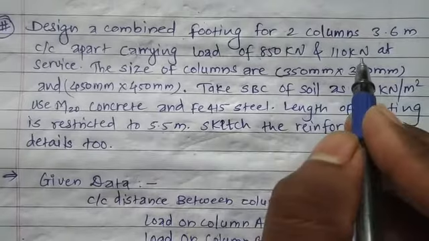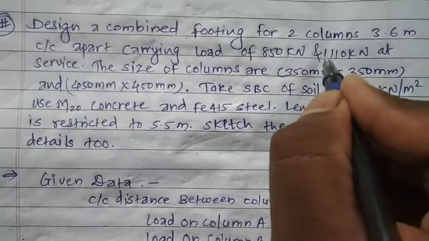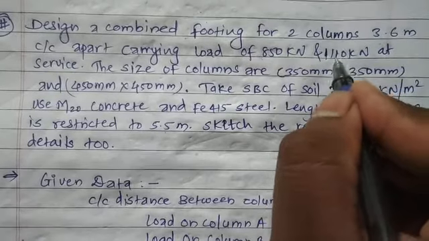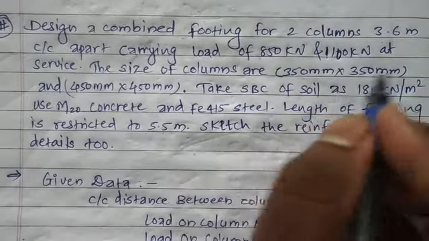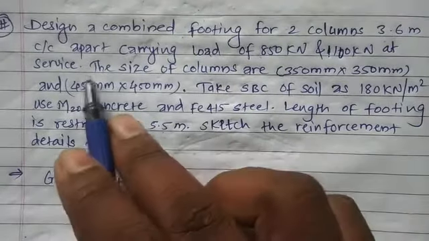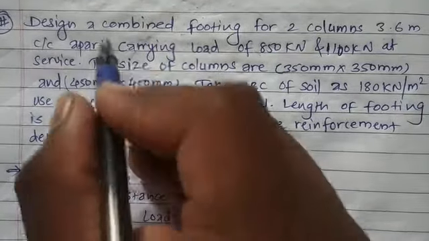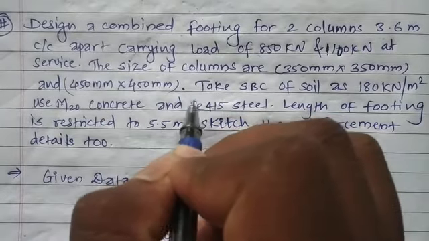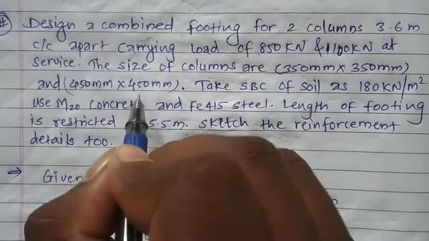and 1100 kilonewton at service respectively. The size of columns are 350 by 350 and 450 by 450 mm.